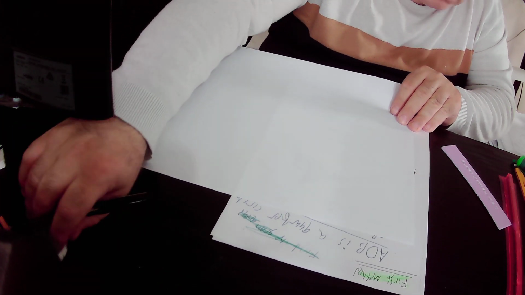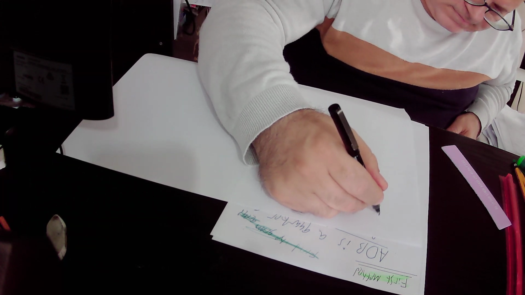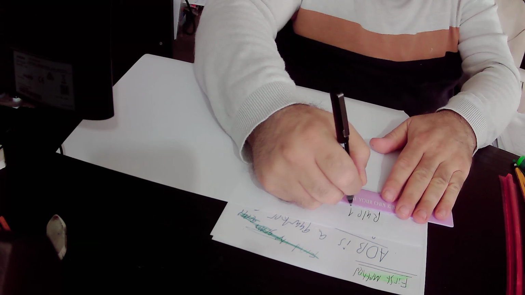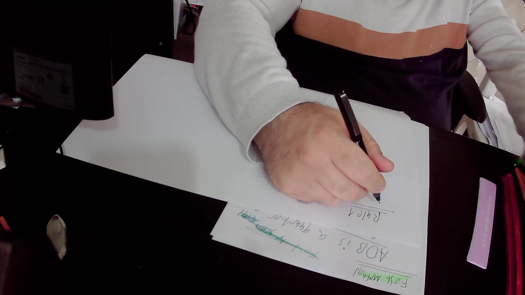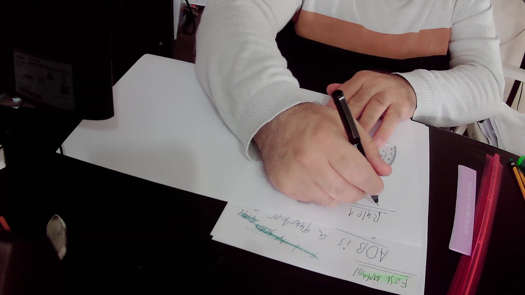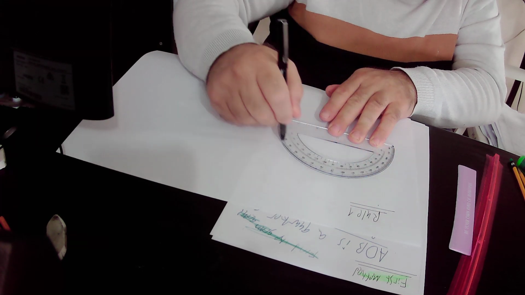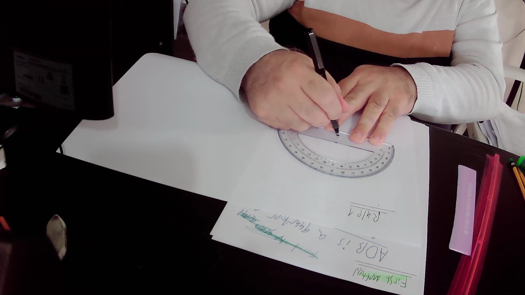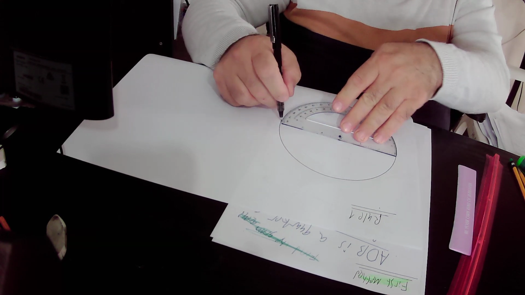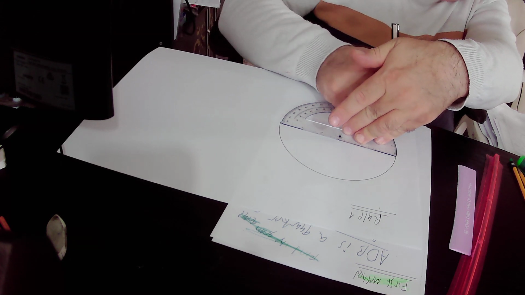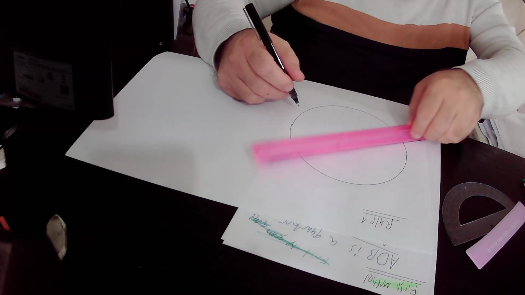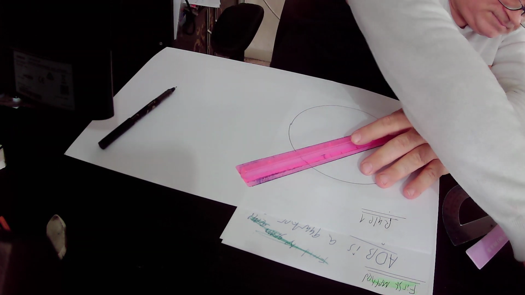According to rule number 1, if we have a circle, inside this circle we have chord AB.